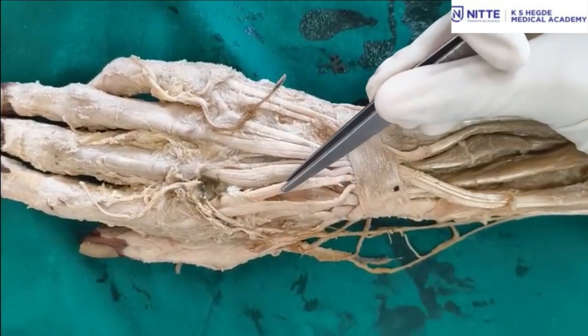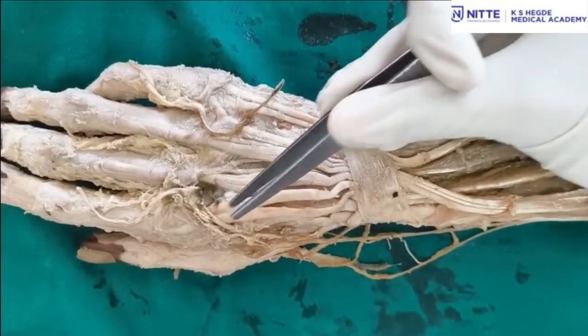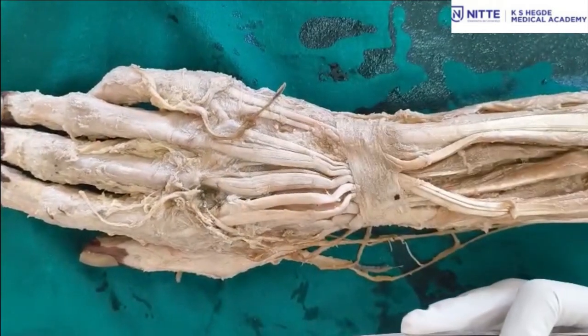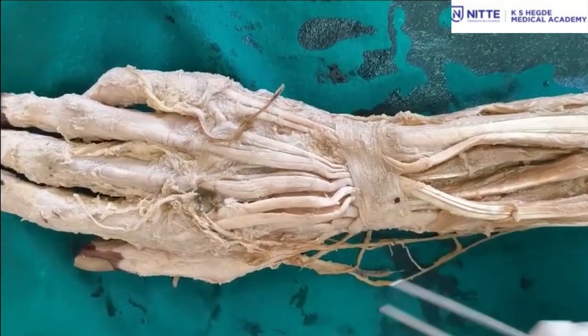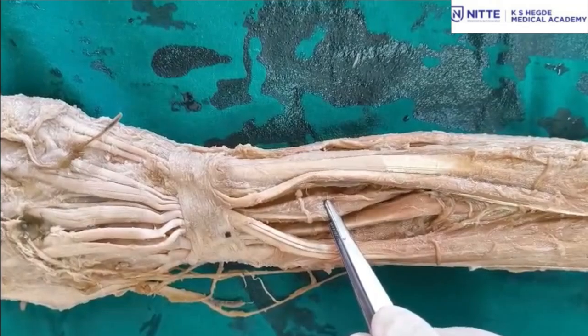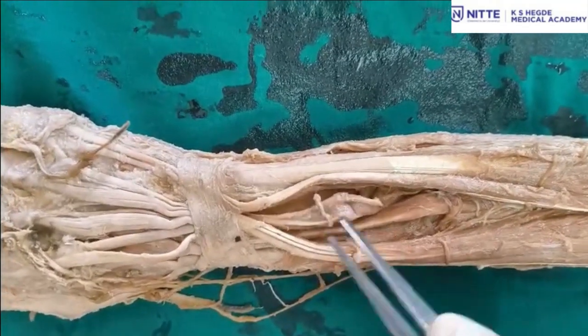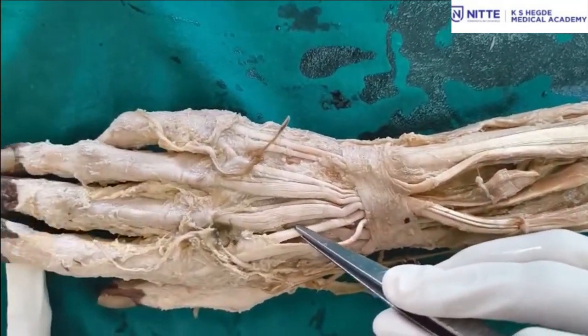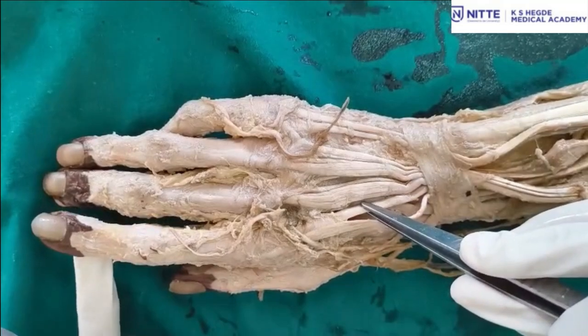So this indicis will join the dorsal digital expansion for its insertion. The nerve supply of this muscle is by the posterior interosseous nerve, and the action of this is it helps in the extension of the index finger.